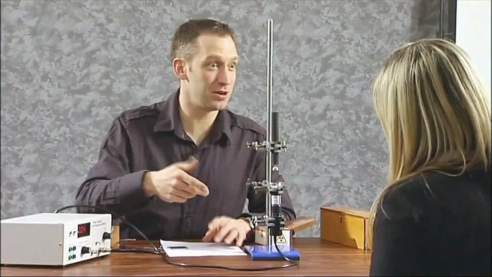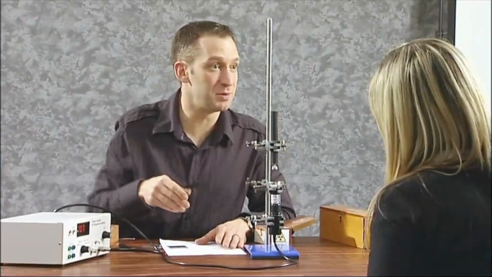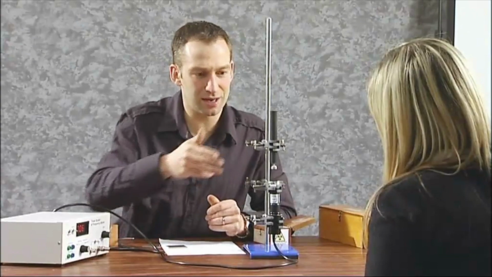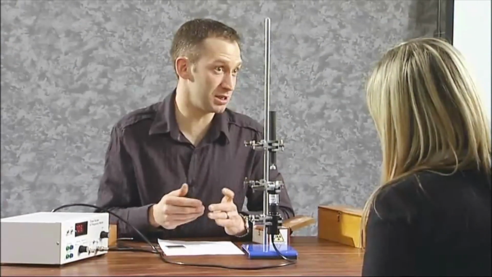There's two answers to that. The first is that the Geiger-Müller tube is not as good at detecting gamma rays. And secondly, the number of gamma rays produced by this source is quite low.